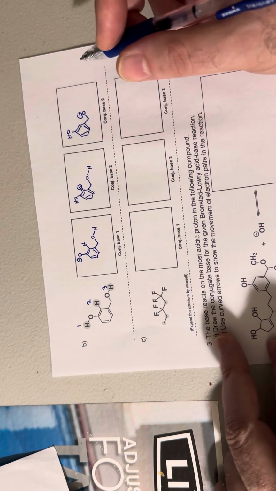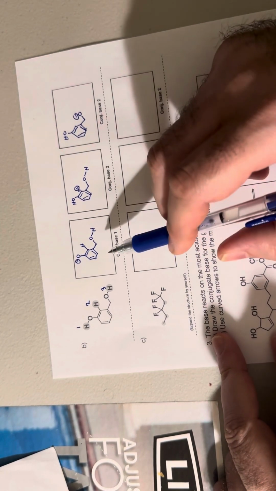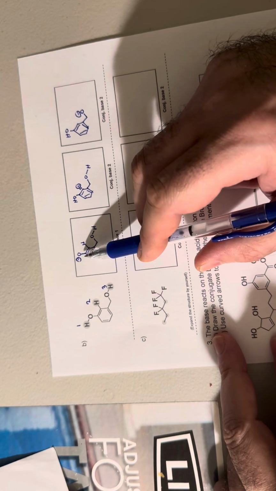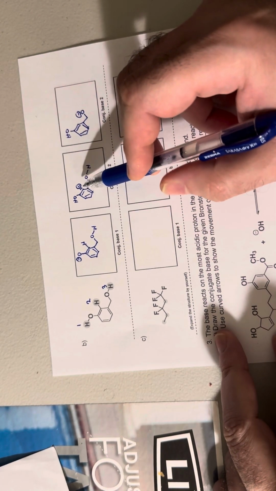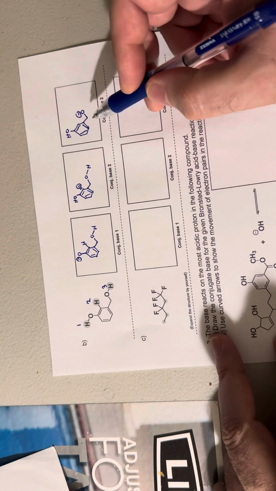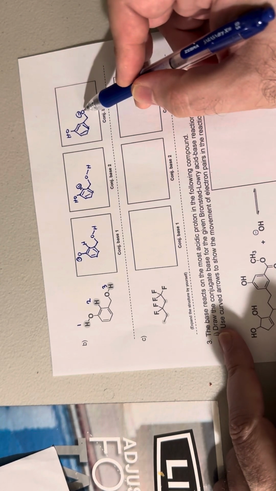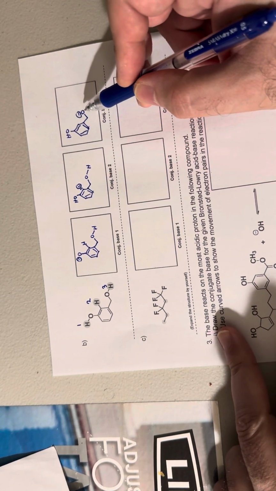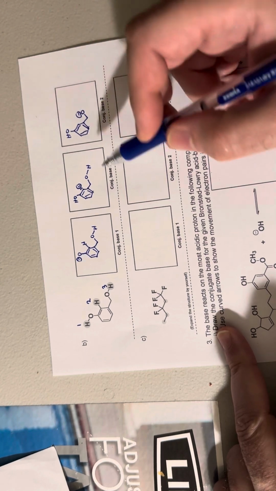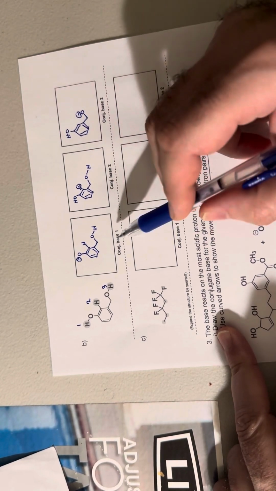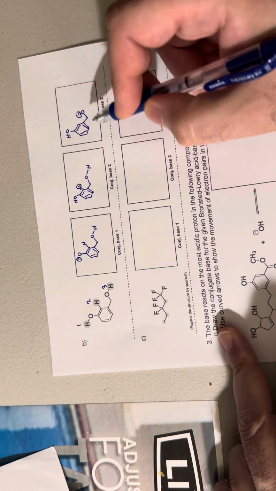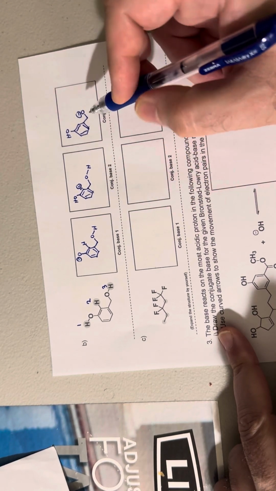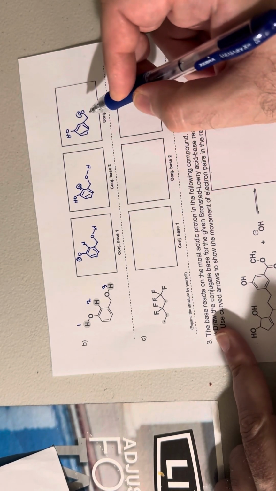So in number one, we have negative charge over oxygen. In number two, we have it over carbon. And in number three, we have it over this oxygen. So our candidates are number one and number three, because both of them have negative charge over the more electronegative atom, that is oxygen here.